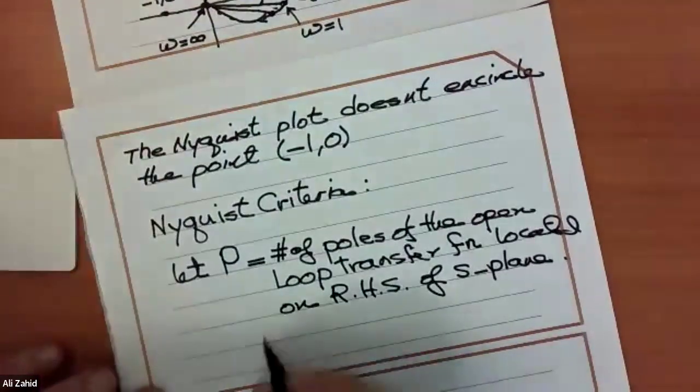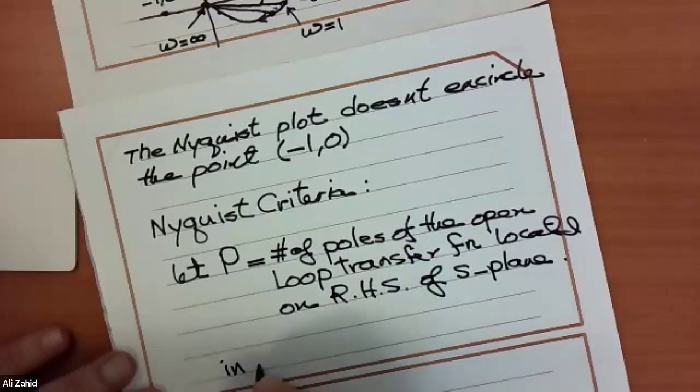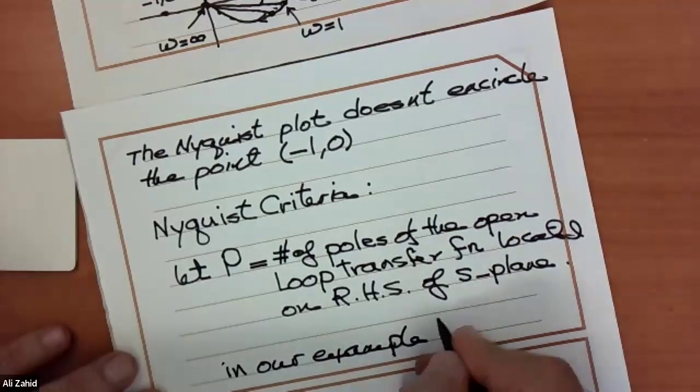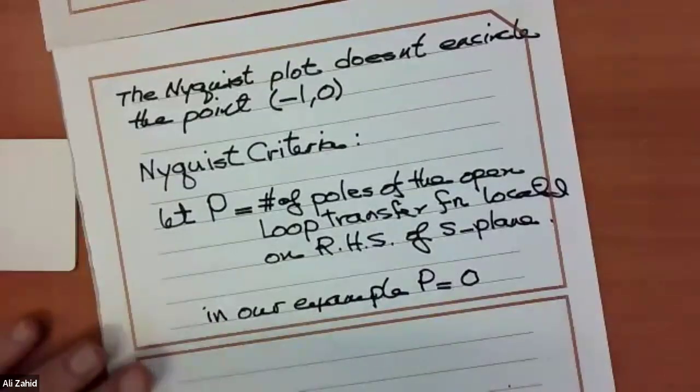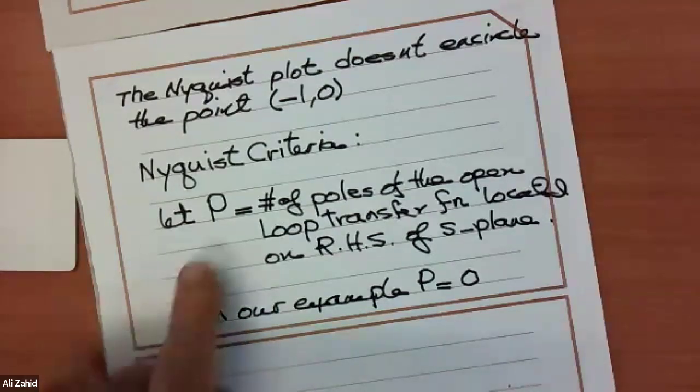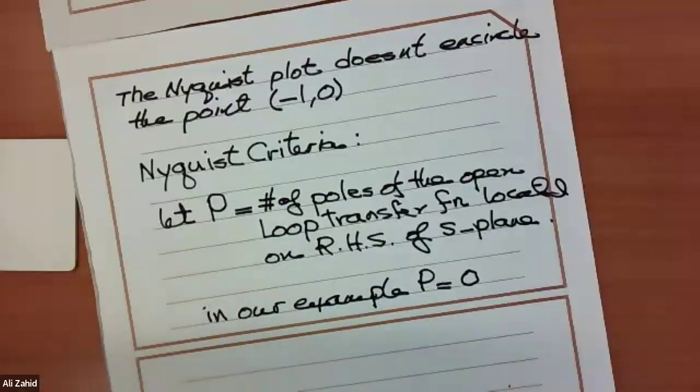No. So what did I say? In our example, P is equal to what? Did you get it? Yes. So I know P here.